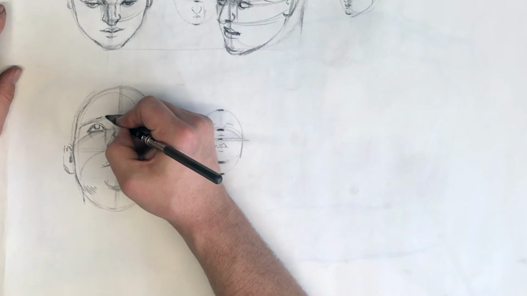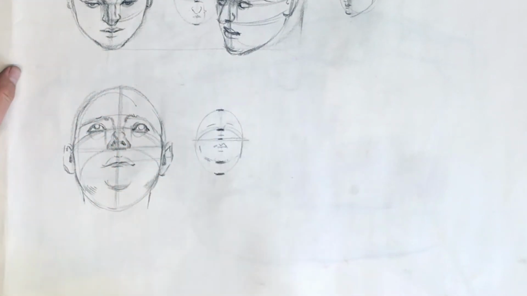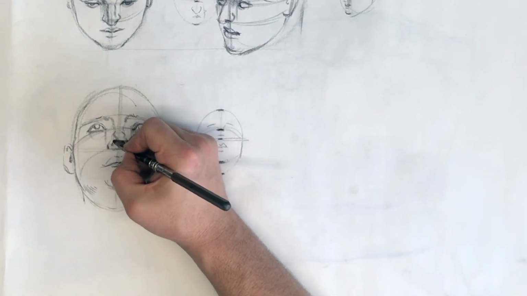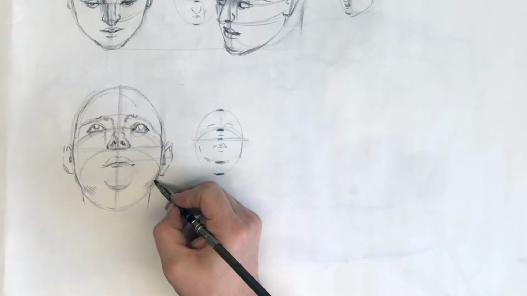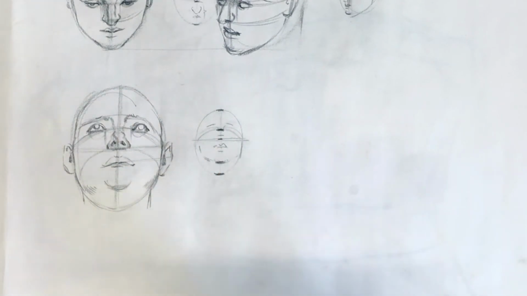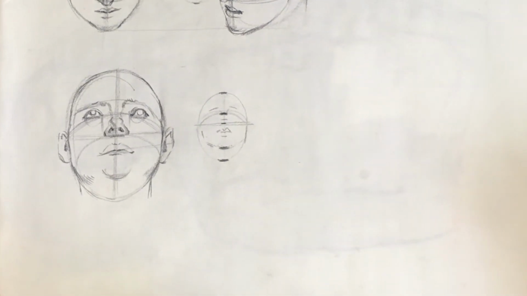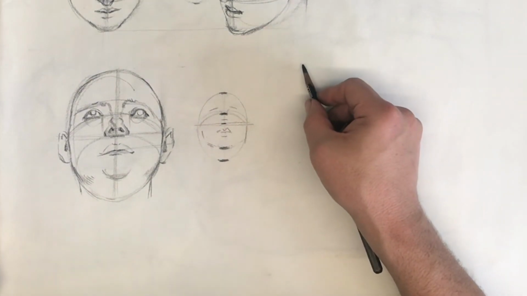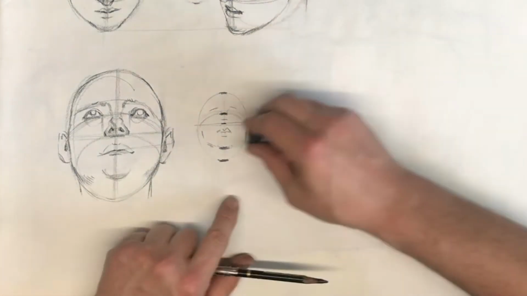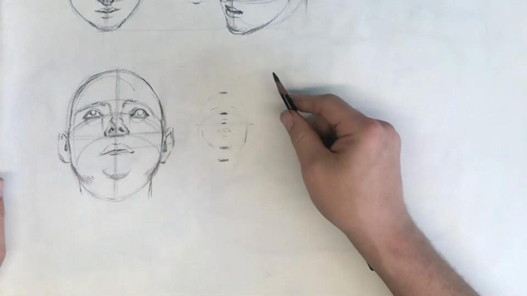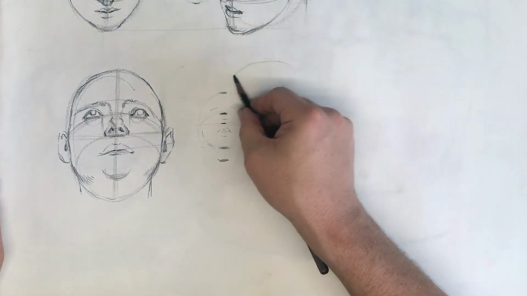Okay, so there's the angle where the figure is tilting back, but looking straight at us. Now let's draw the same tilt, but at 3/4 view. Okay, now we're looking at a head that's tilted back and also in 3/4 view. Let's draw another oval. So I'm going to erase this guy a little bit and give myself a little bit more space. Okay, so let's draw the oval.